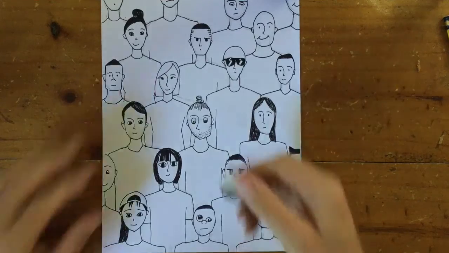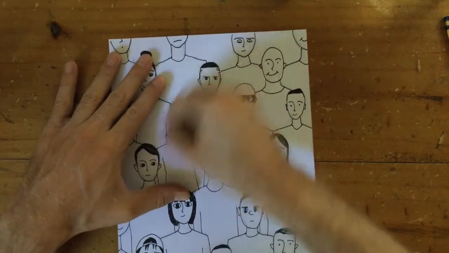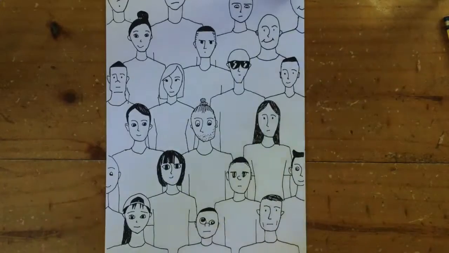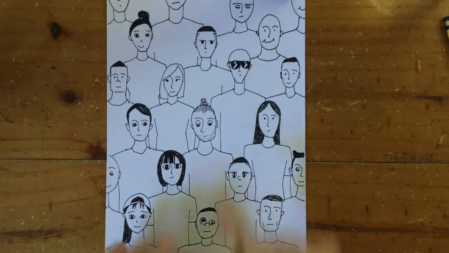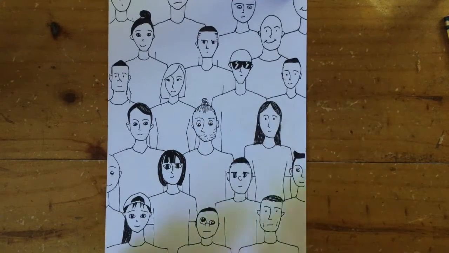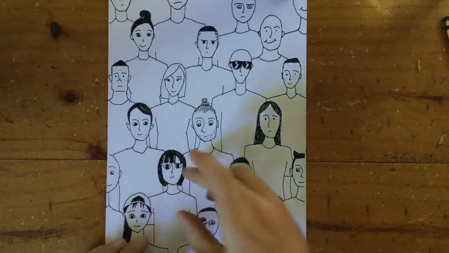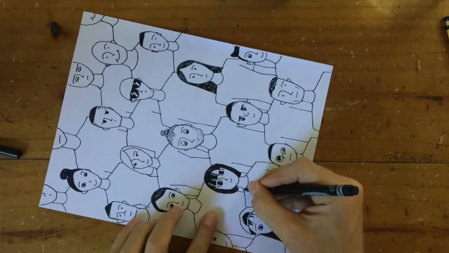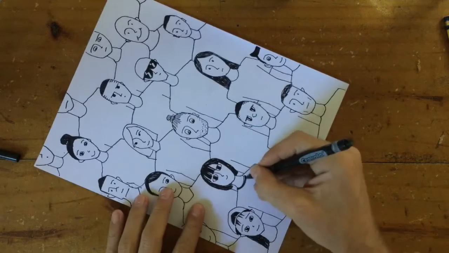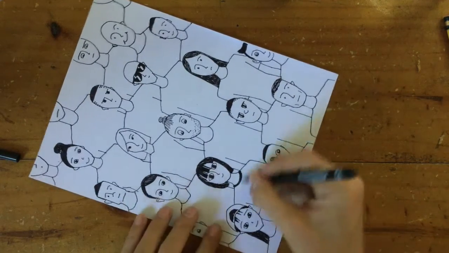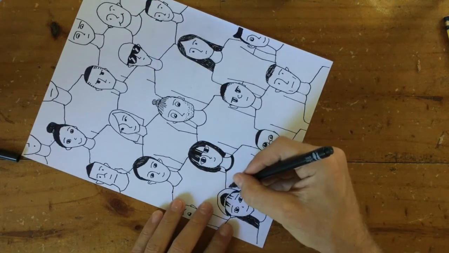Okay, so we carefully erase the pencil next. The next thing is to make everybody stripy, except for our center figure. That's the one that's not going to be stripy. So we started there last time, but we're not going to start there now because we're not going to do any stripes on that one. I have a thicker black marker now. Just going to do like a neckband and then some stripes.